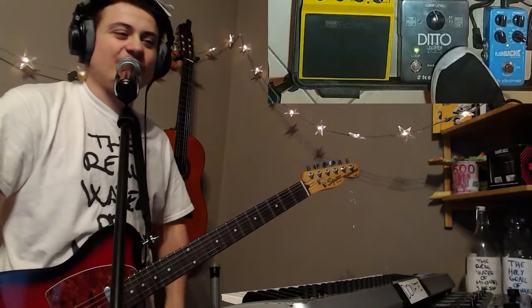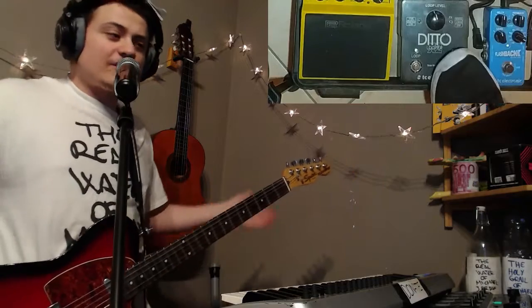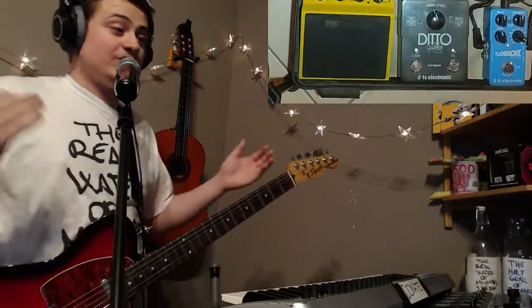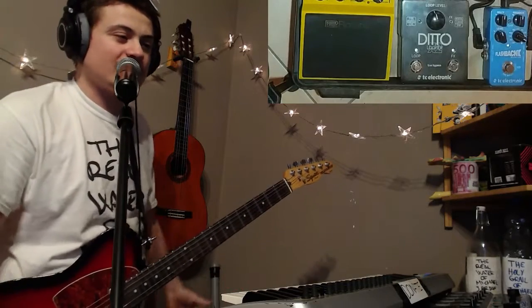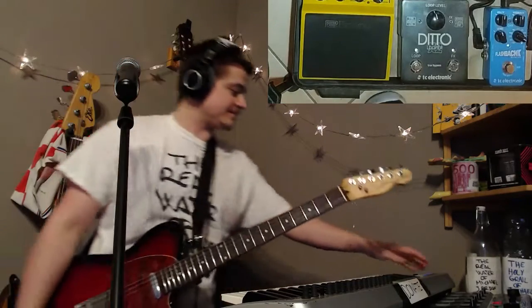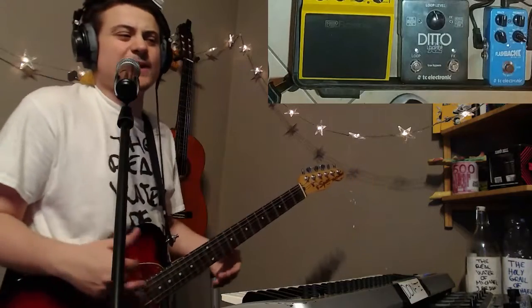Right, so that's my formula for a perfect loop. Okay, and that's it. Or maybe you can do something vice versa, like the drum groove can be something different, something more syncopated.